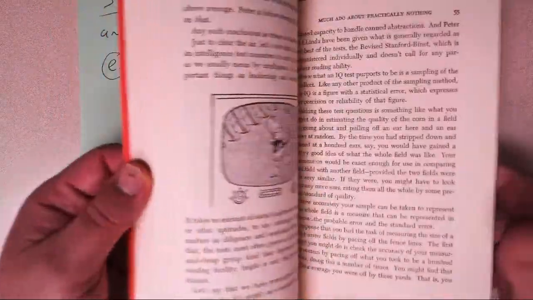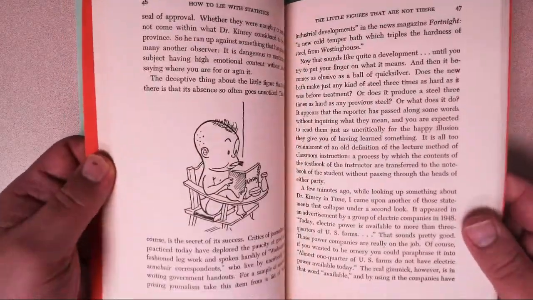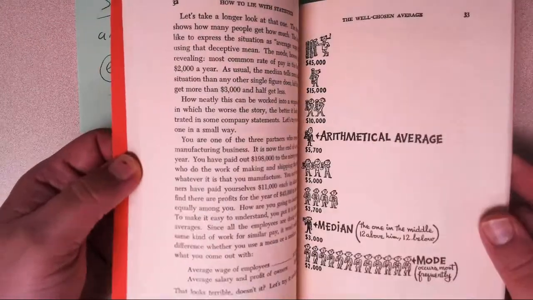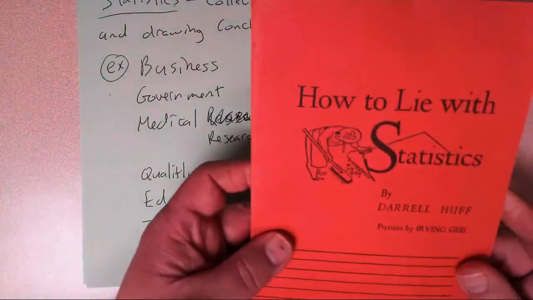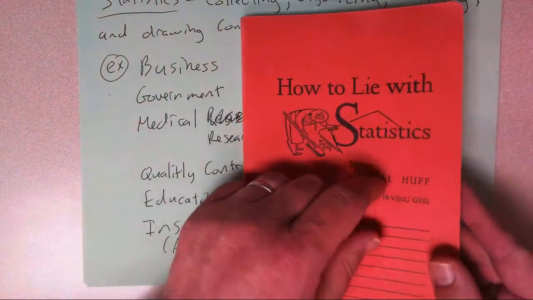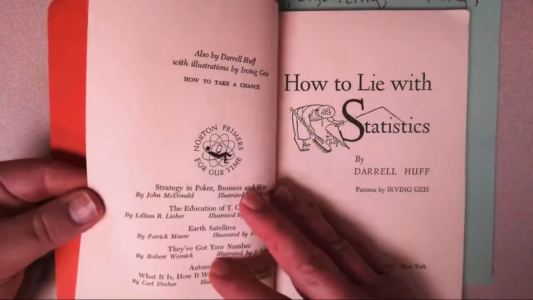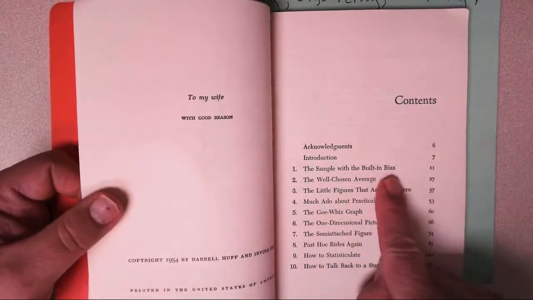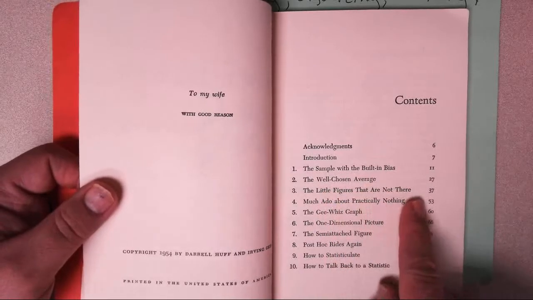And it was written by someone that was the editor of several magazines back in the 50s or something. And he just realized that statistics was used to mislead people. And he just did some research, all the different ways that it can be used to mislead people. And so he has some examples.